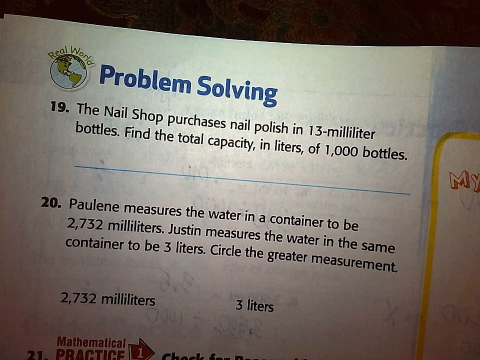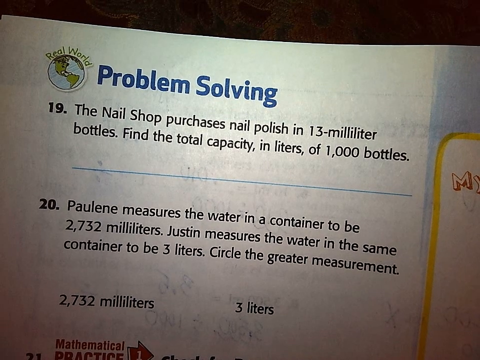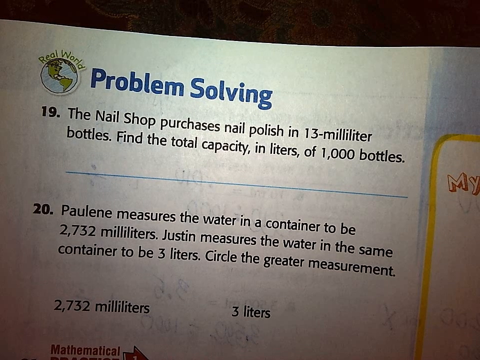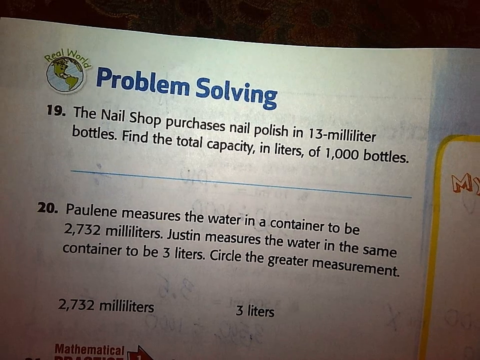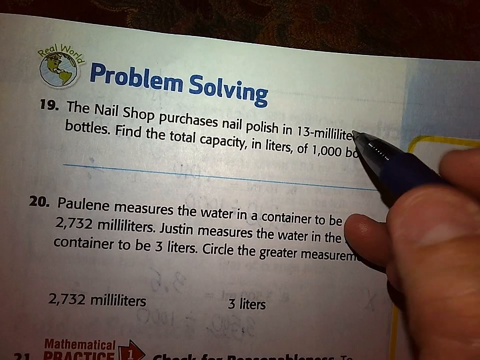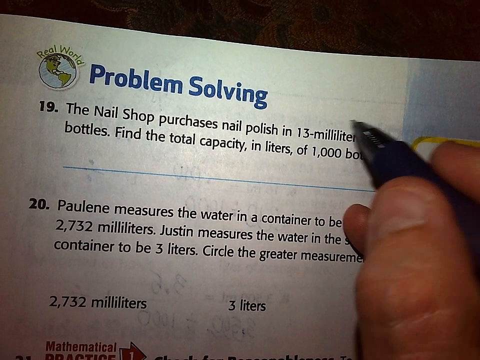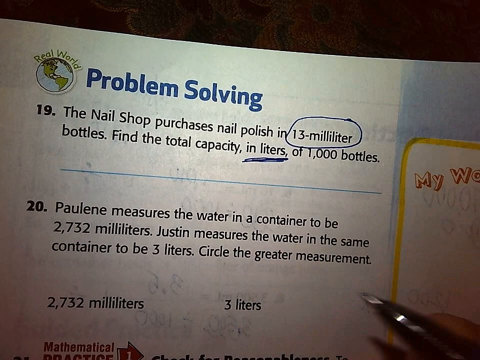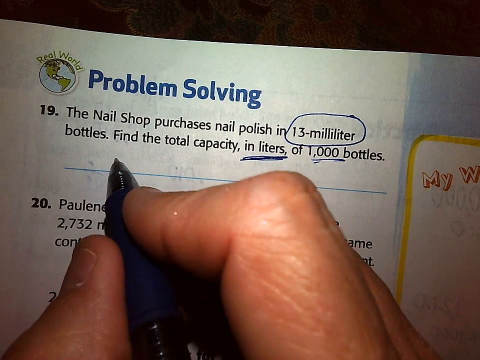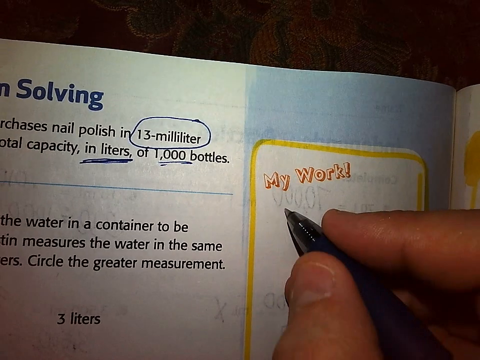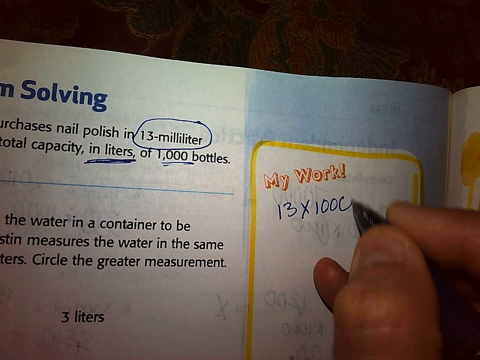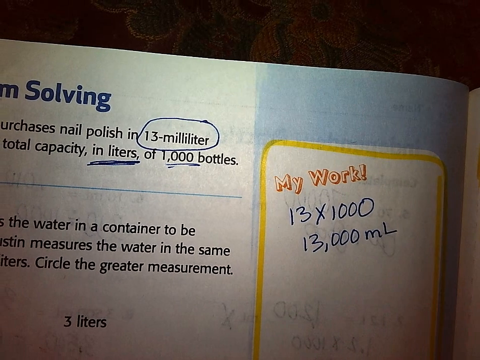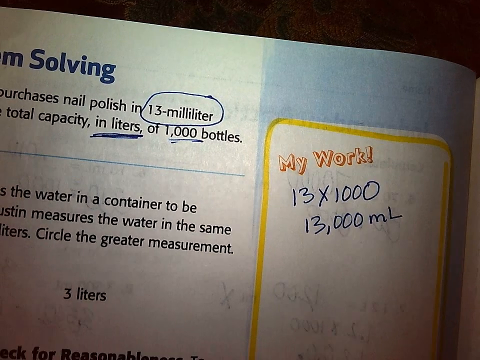The nail shop purchases nail polish in 13 milliliter bottles. Find the total capacity in liters of 1,000 bottles. So it's first important to know that we have milliliter bottles, and they want to know the capacity in liters. But there's 1,000 bottles, so let's do that first. We're going to do 13 times 1,000. There's 1,000 bottles. So that's 13,000 milliliters of nail polish.